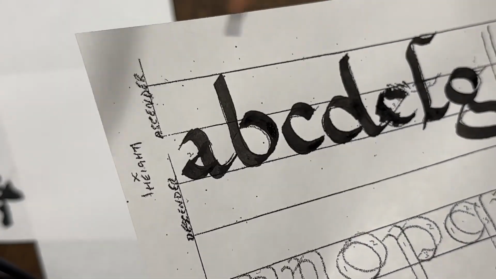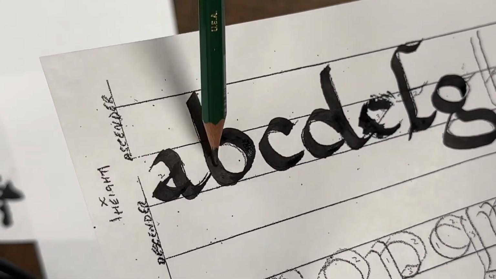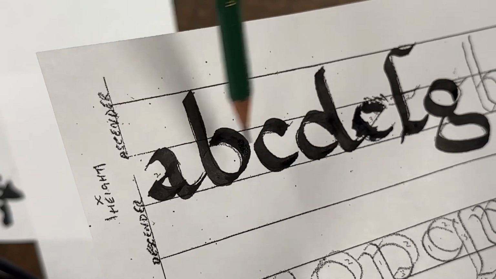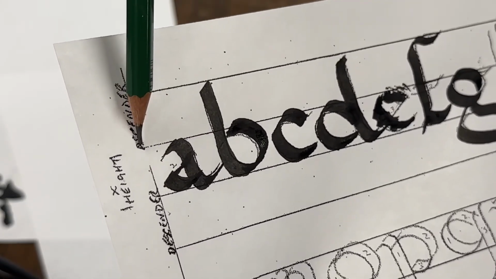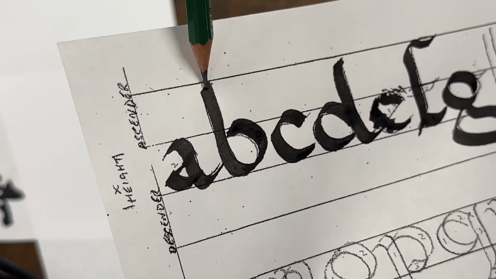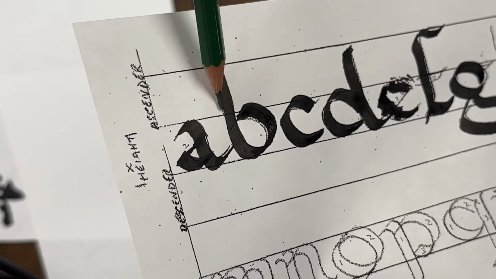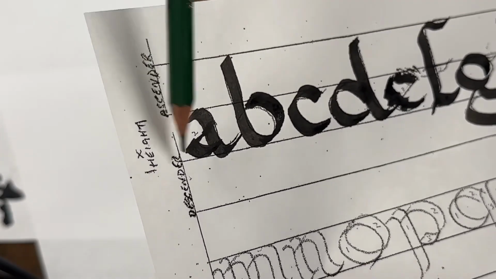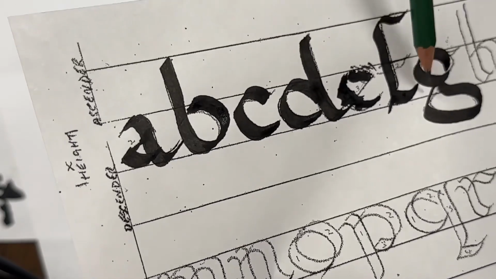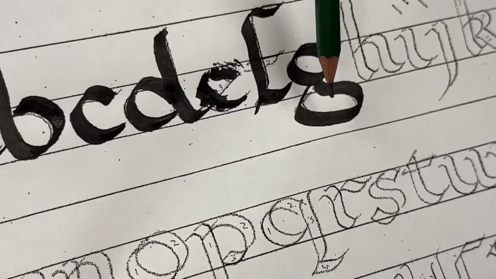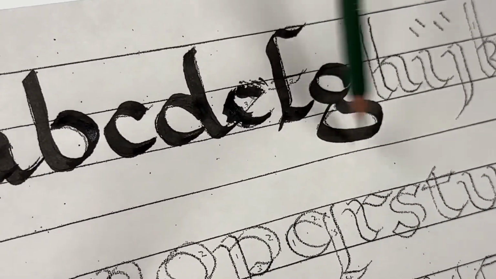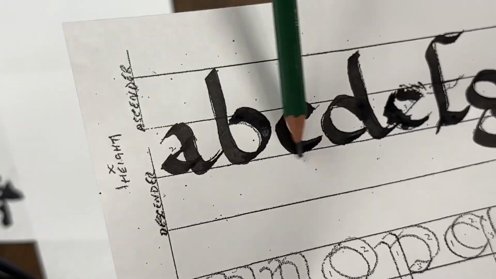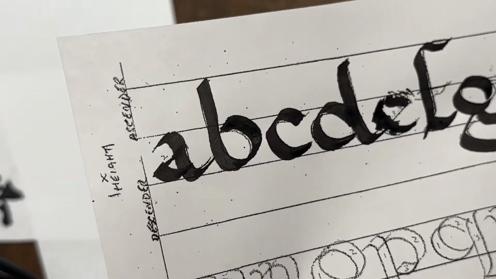Okay, here are the words. X height is the middle height for lowercase letters. Ascender means going up; it's the height of the tall parts of letters. And the descender is the distance for things that descend down below the baseline. So here's the baseline, X height, ascender, and descender, and I'll show you how to figure those out.